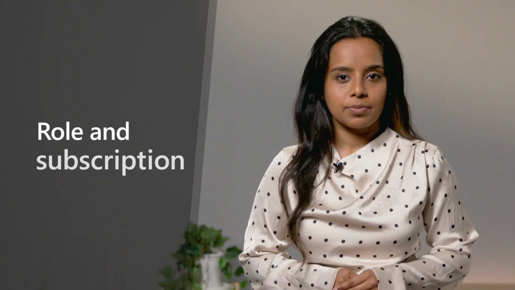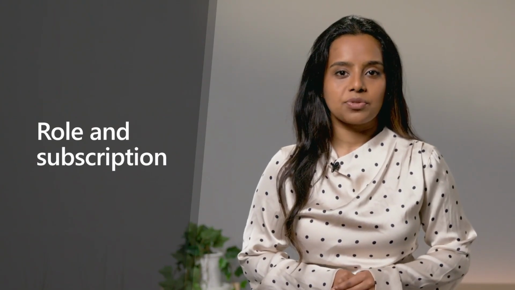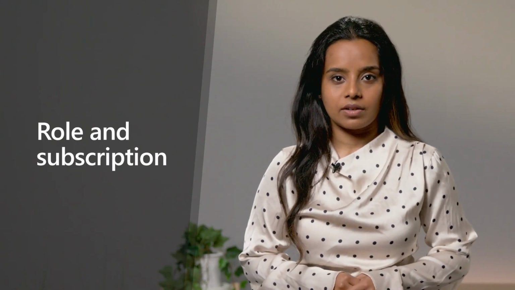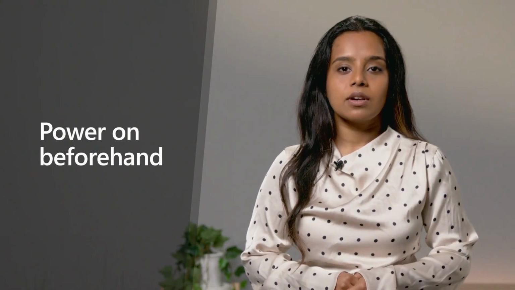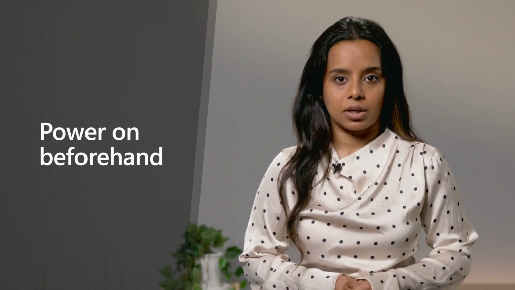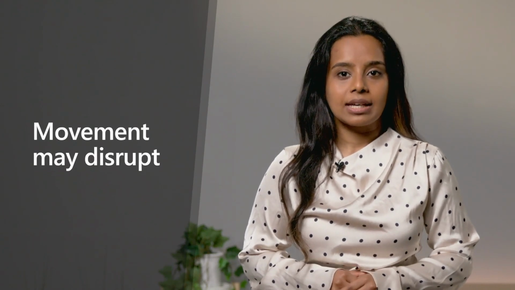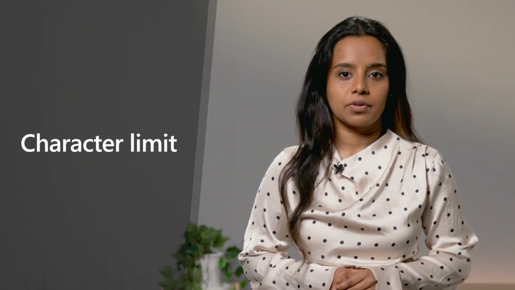Here are a few important points to remember when using Maintenance Control. You must have at least a contributor role and check that your subscription is registered with a maintenance resource provider. Maintenance updates won't apply if a machine is turned off, so power it on at least 15 minutes before the scheduled update. If the machine is shut down, it may show as disassociated in the Azure portal. Keep in mind that moving resources to a new group or subscription can disrupt your maintenance schedule. Also, there is a 128-character limit for resource group and configuration names.